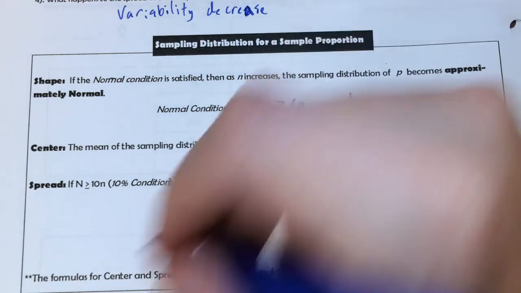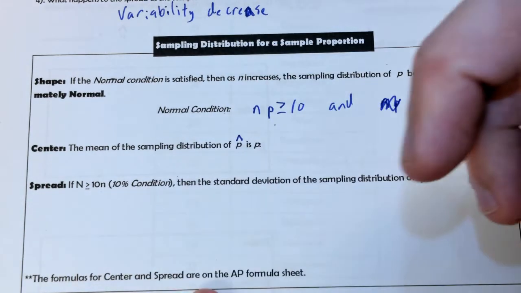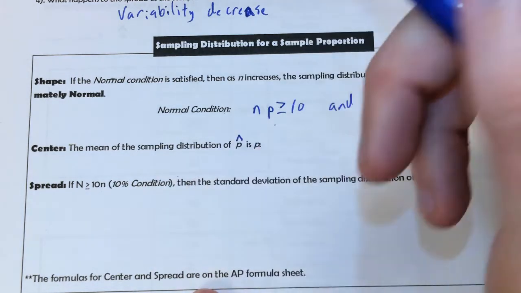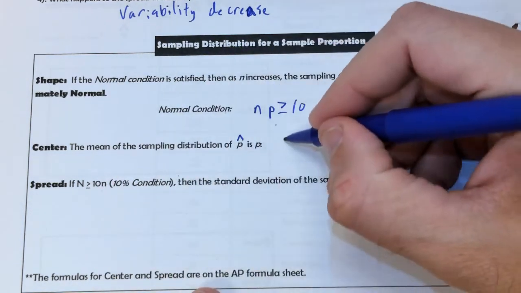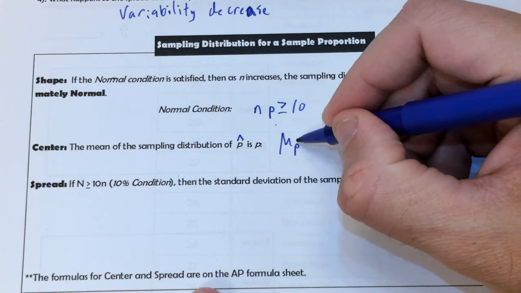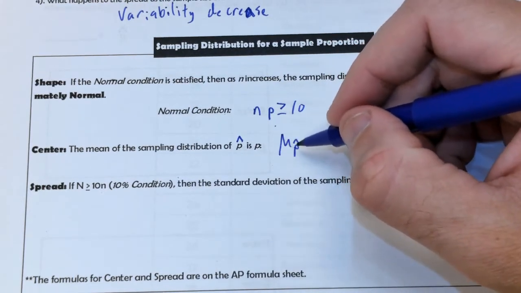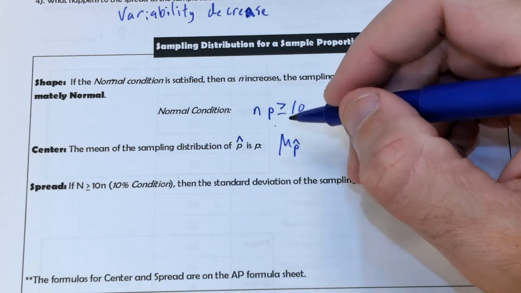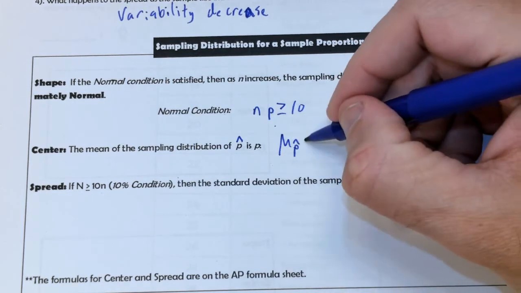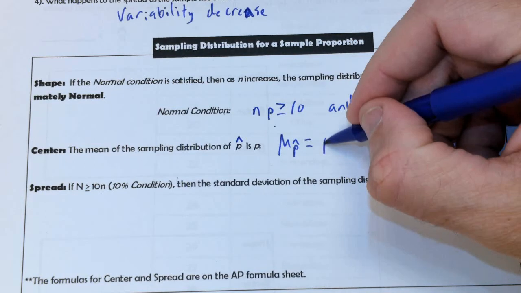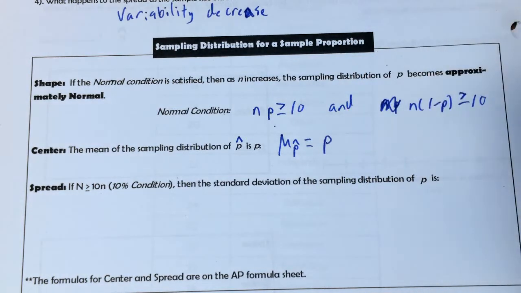The mean of our sampling distribution of p-hat is going to be the same as our population parameter. So the mean of every possible sample proportion is going to be equal to whatever the actual proportion is for the population.